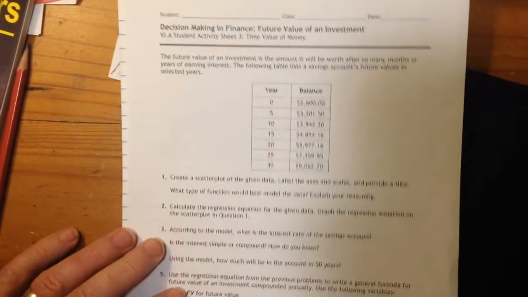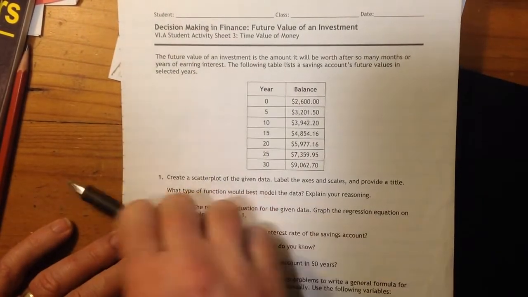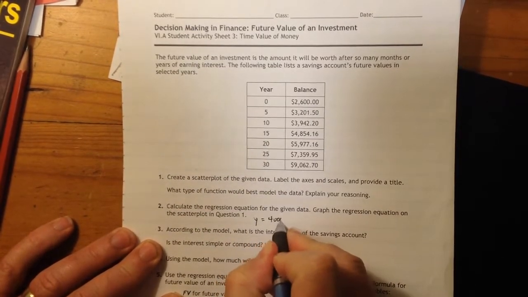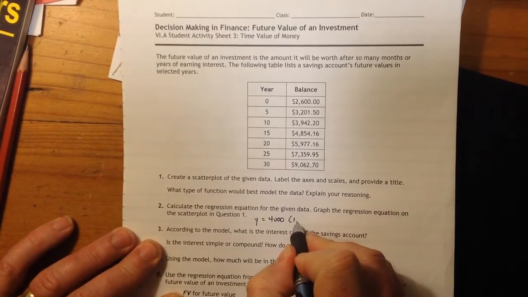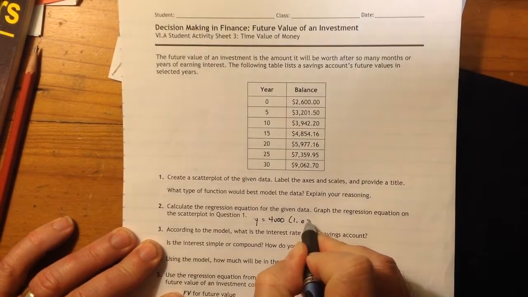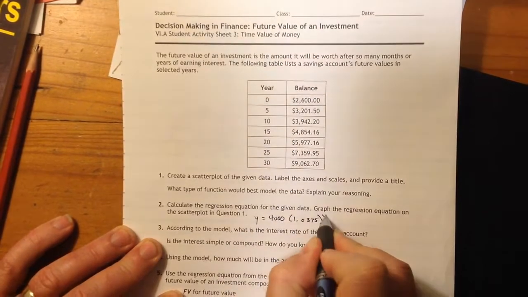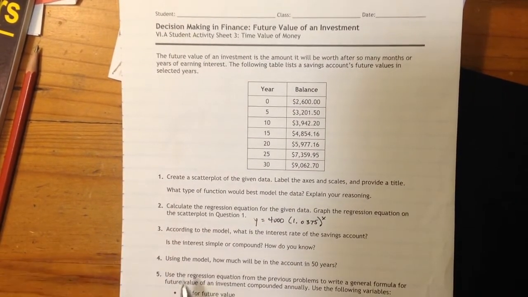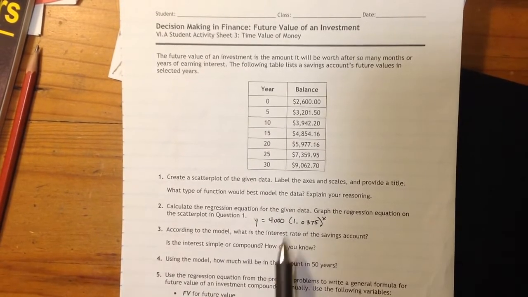So we had an equation. I'm going to put my equation here. I got the equation y equals, for mine anyway, 4,000 times 1.0375 to the x power. That was my equation. It says, according to the model, what is the interest rate of the savings account?